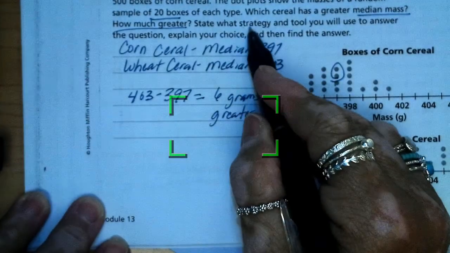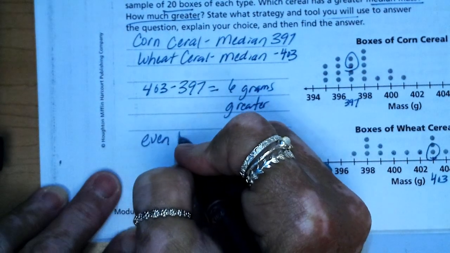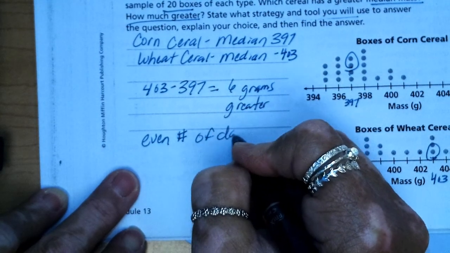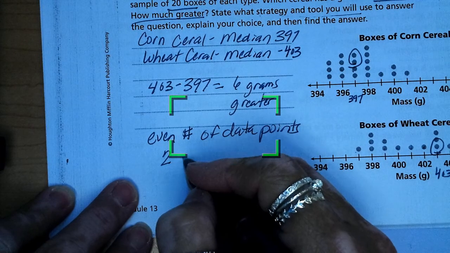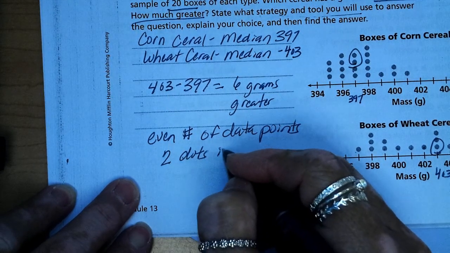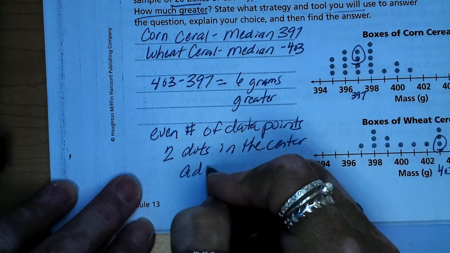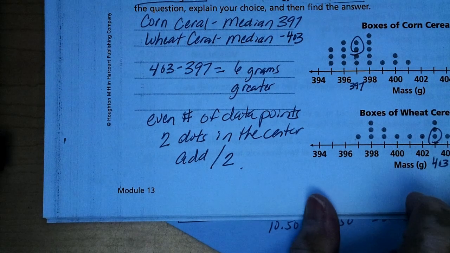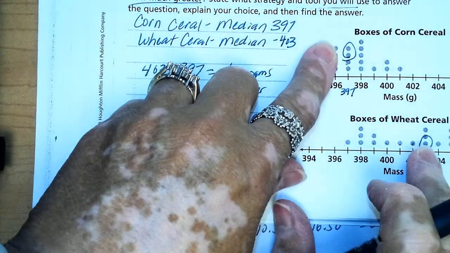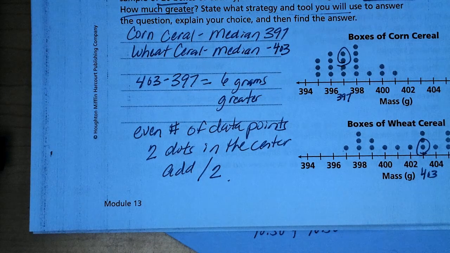And the strategy that I used, because it says what strategy, is I knew even number of data points, there would be 2 dots in the center. So we add and divide by 2. Okay? But these happen to be the same, so it made it a little bit easier. Okay? So let me pause for a second so you guys can copy.